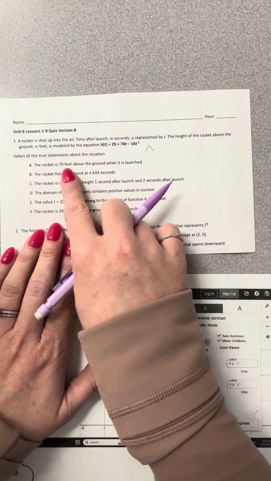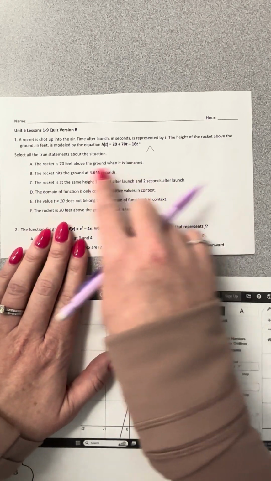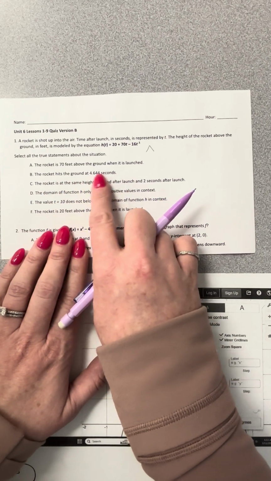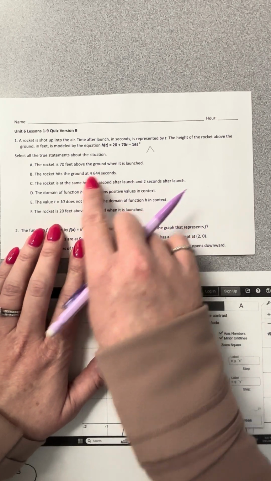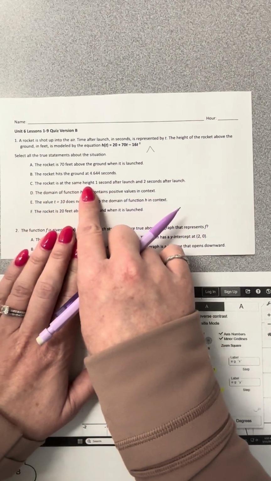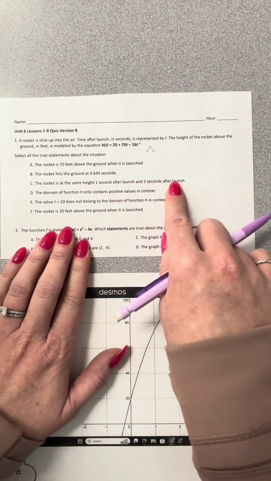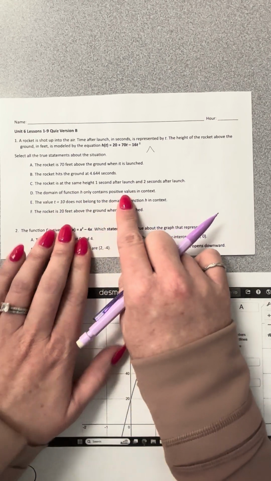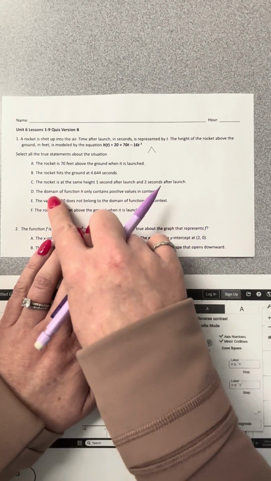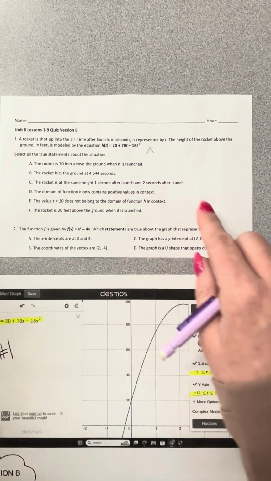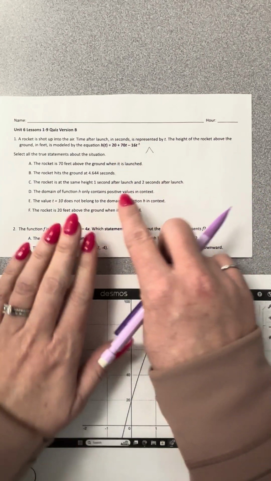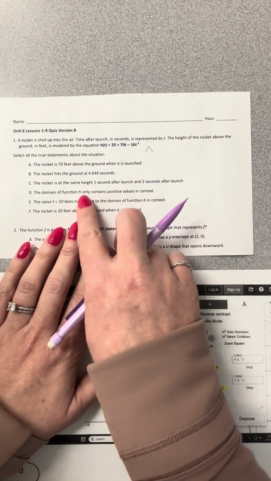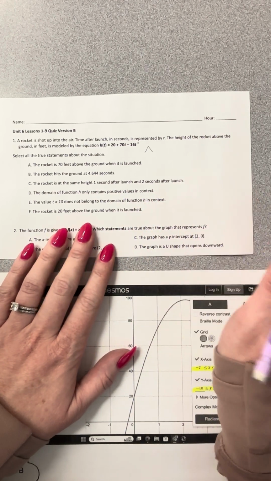A, the rocket is 70 feet above the ground when it is launched. B, the rocket hits the ground at 4.644 seconds. And this might not be exact, maybe we rounded here. C, the rocket is the same height 1 second after launch and 2 seconds after launch. D, the domain of function h only contains positive values in this context. So when we're talking about the domain, we're talking about all of the seconds. So when we're talking about this rocket being launched, do all of our seconds have to be a positive number, or can we have negative time?